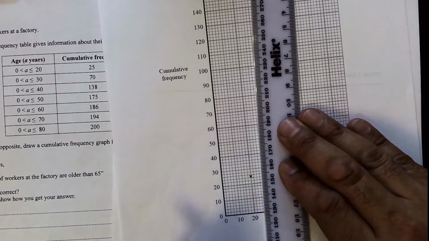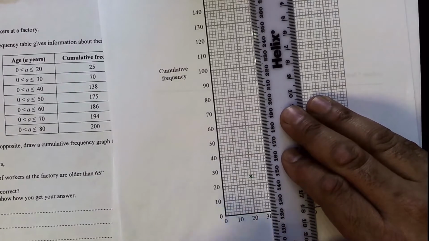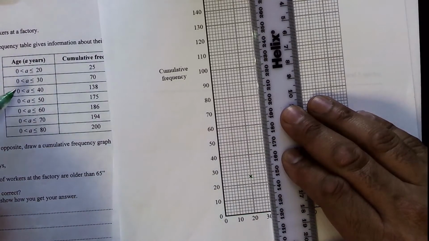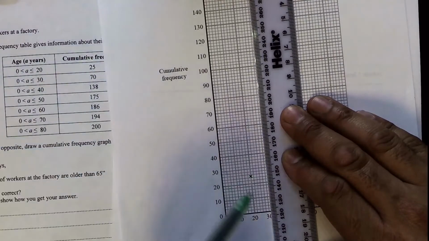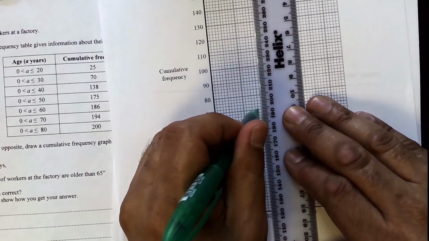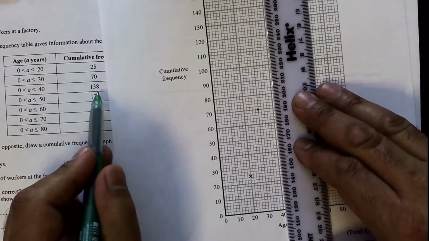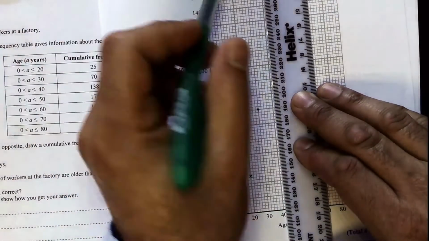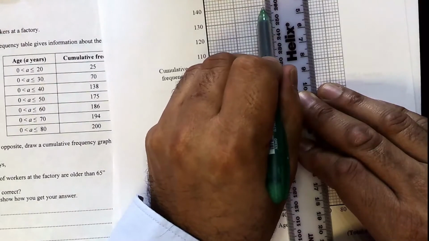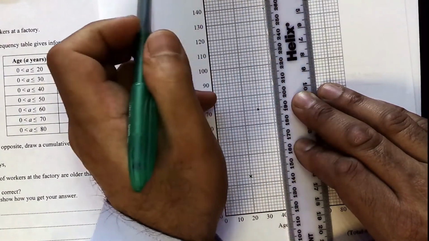At 30, and again I'll use my ruler to make it easier. 30 goes to 70, which is exactly on the line there. 40 goes to 138, and again 138 is there.